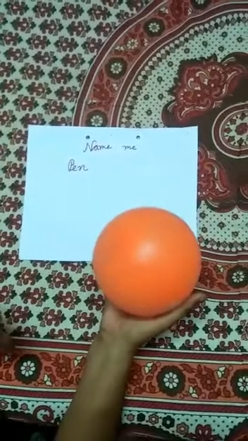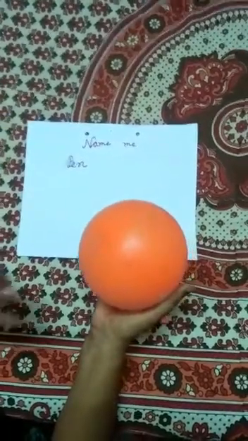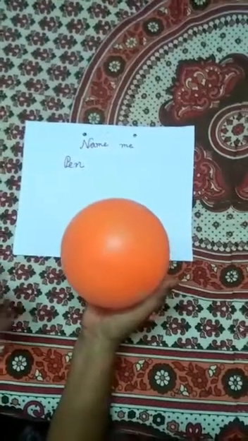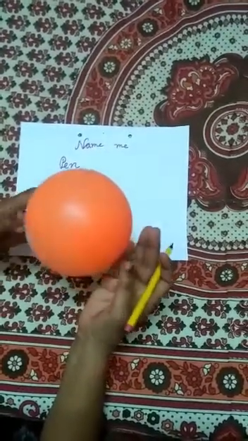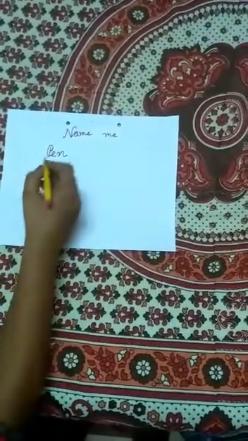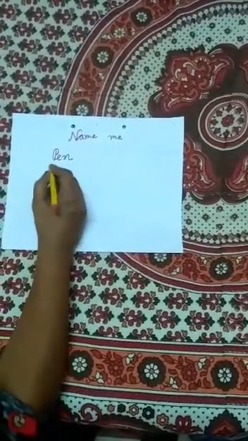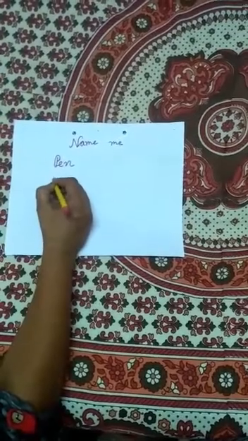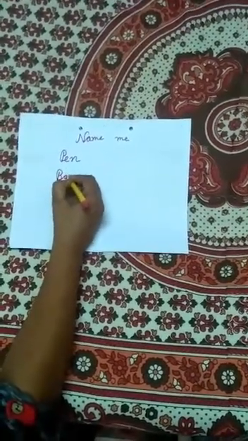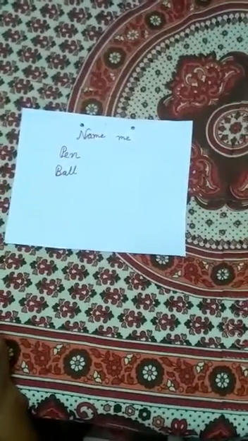What is this? Ball. The color of the ball is orange. Yes, orange. The shape of the ball is circular. Write the spelling of ball. Now tell me the spelling of ball. B, A, yes, L, ball. Good.